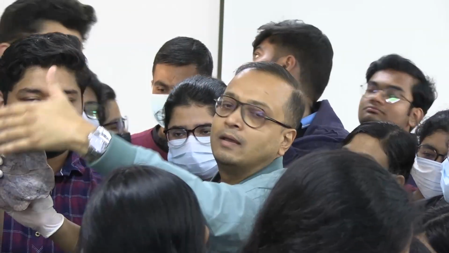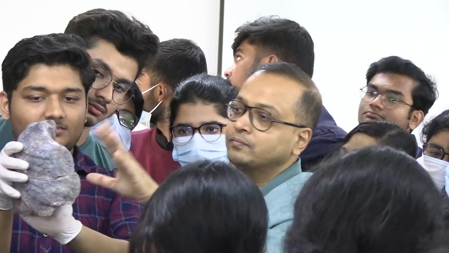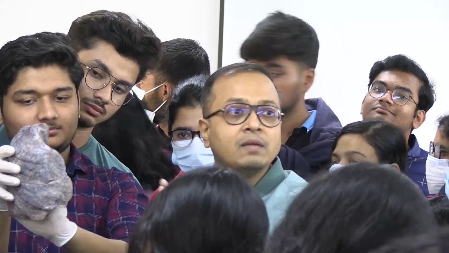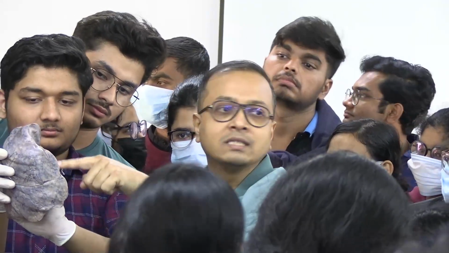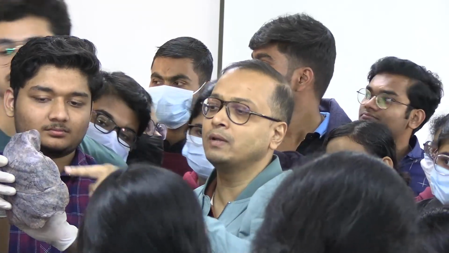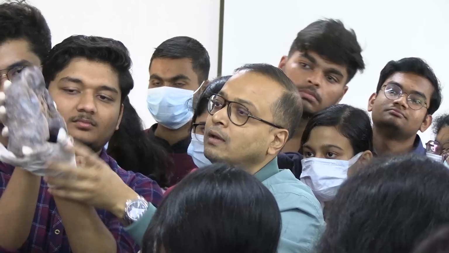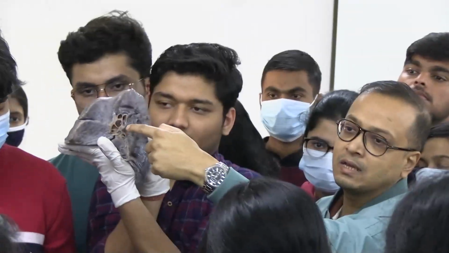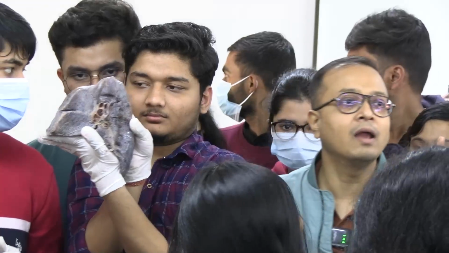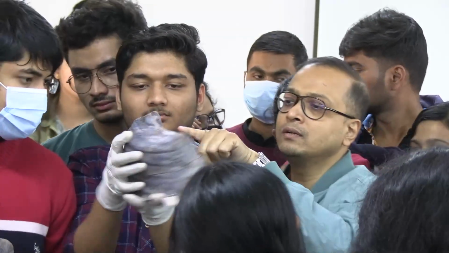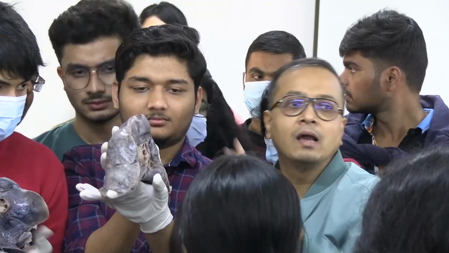Fine. And the third surface is the one facing the mediastinum, where you see the hilum of the lung. Now break the fist, break the fist. This surface is the mediastinal surface. How do you know the mediastinal surface? By the presence of the hilum of the lung. So this region of the lung we call the hilum of the lung.